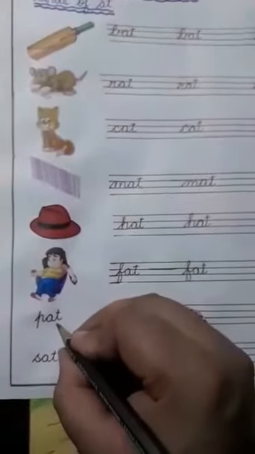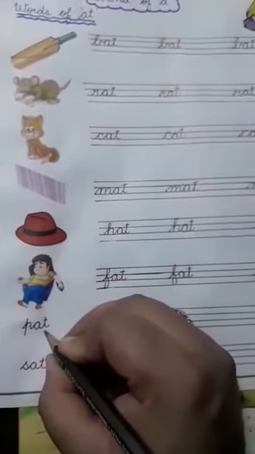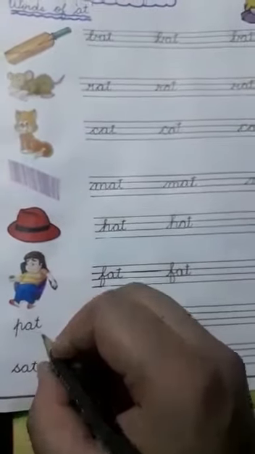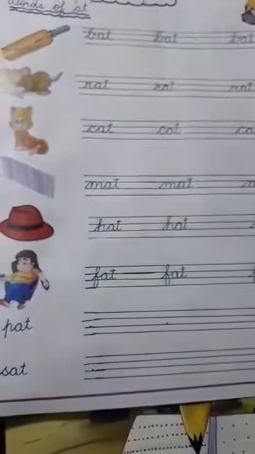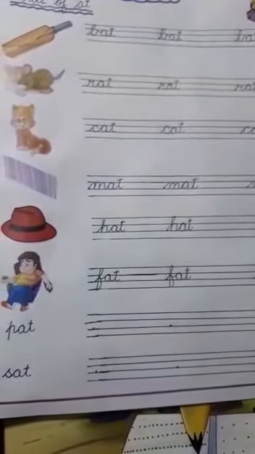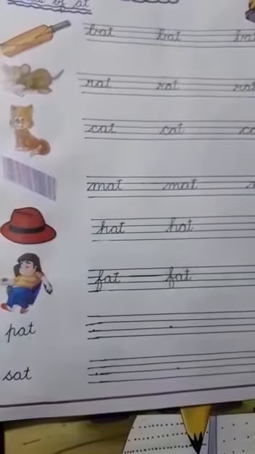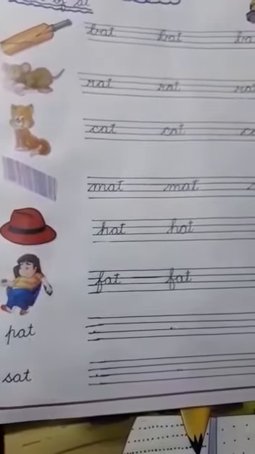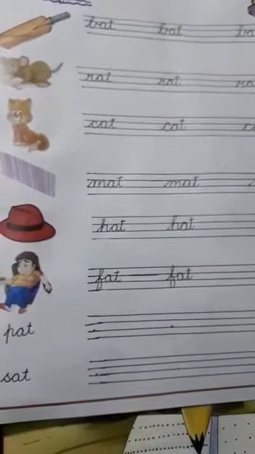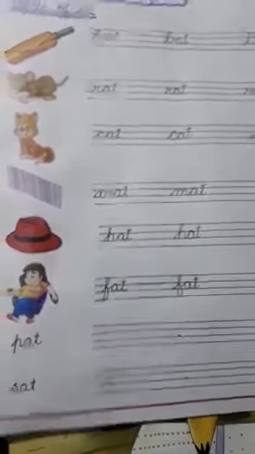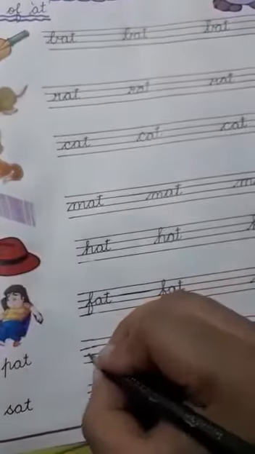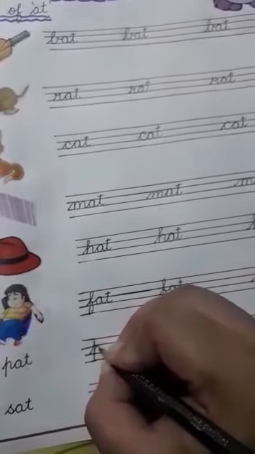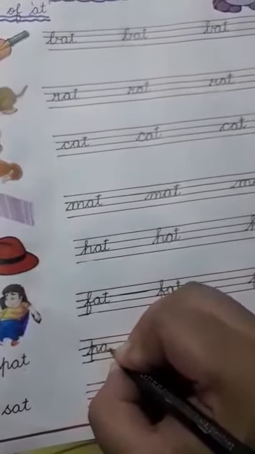Next is pat. We don't have the picture of pat, right? But what is pat, children? When you do something good and your parents and your teachers keep the hands on your shoulders and tap, that is called pat. When they get happy, they pat on you, right?